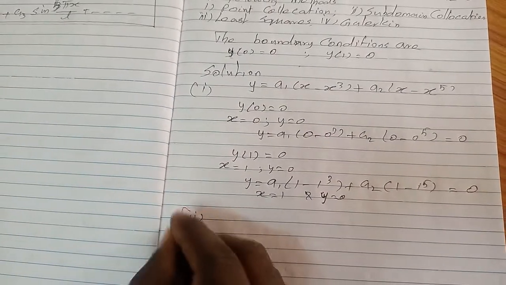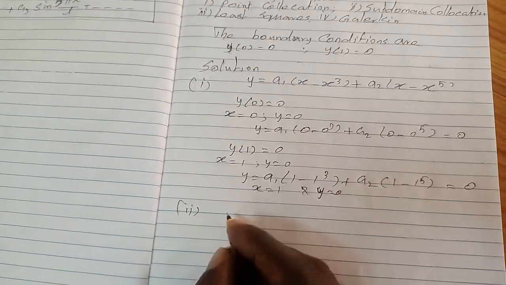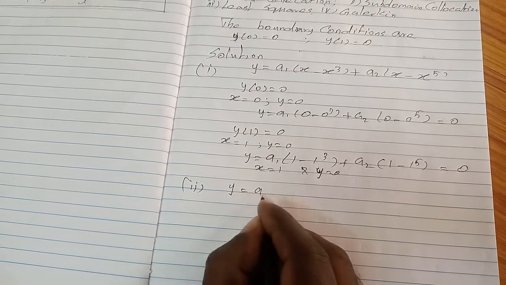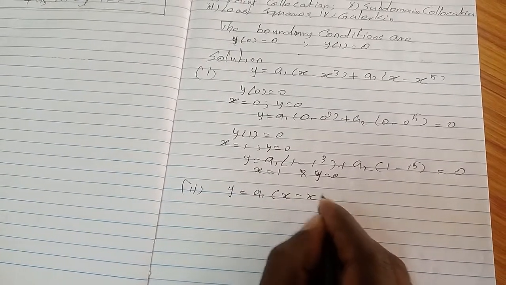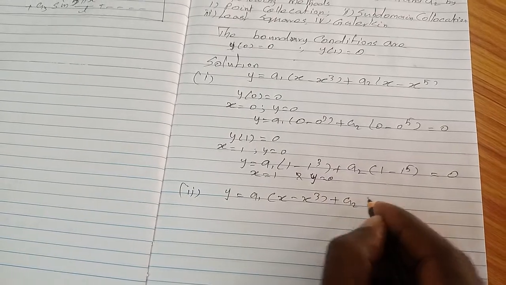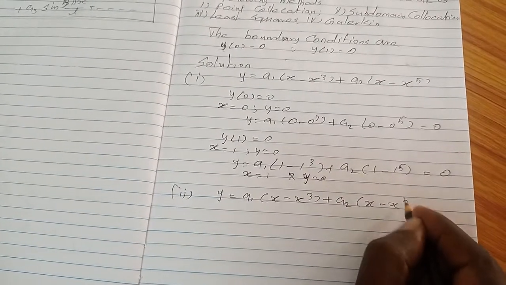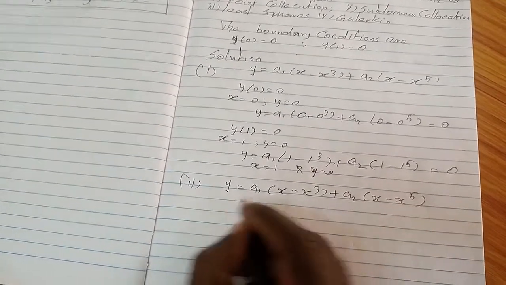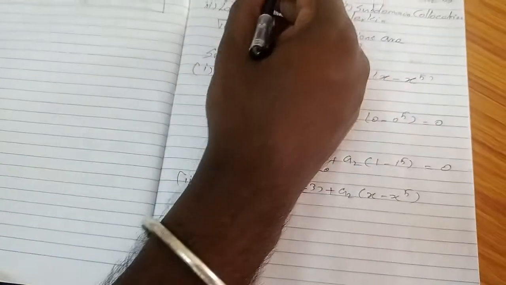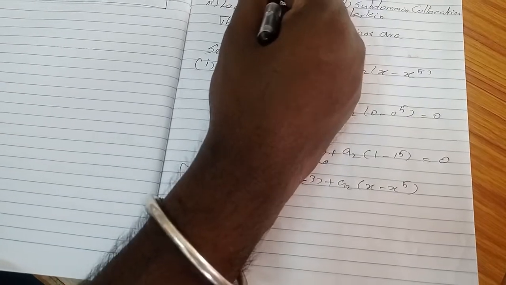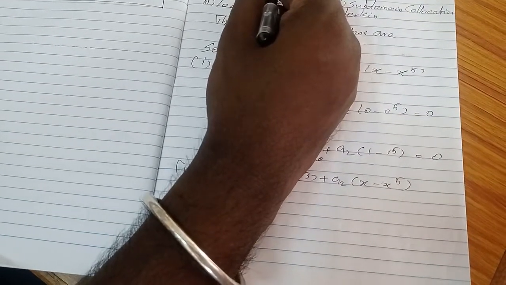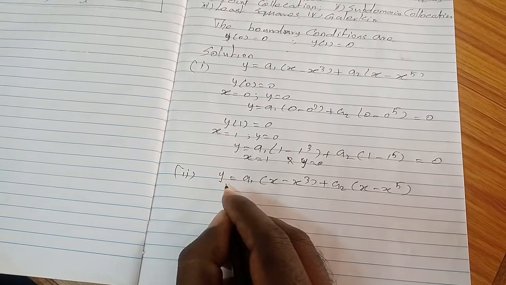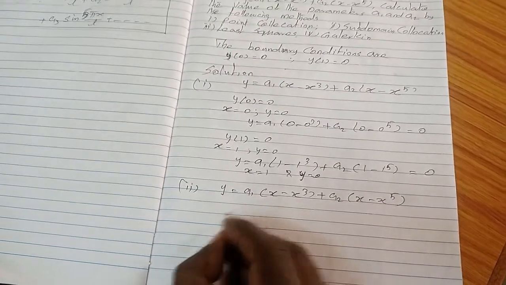What is the second step? Yes, we have to identify the residual from the trial function. Here the trial function is y equal to a1 into x minus x cube plus a2 into x minus x power 5. How do I make the residual with this trial function? According to our problem, it has d square y by dx square, so I have to find the d square y by dx square of the trial function.